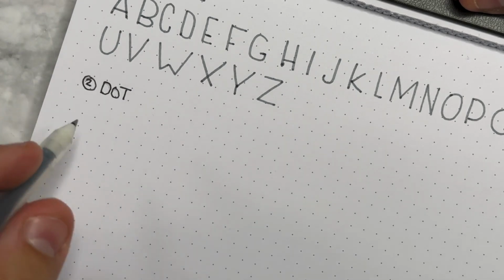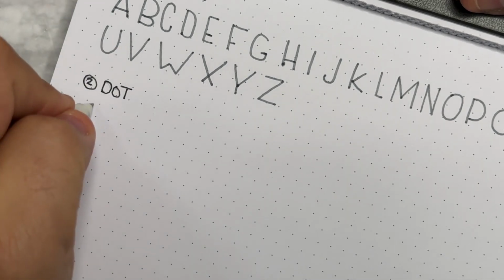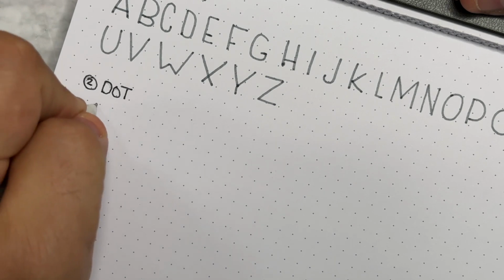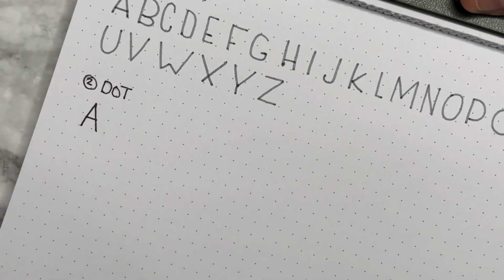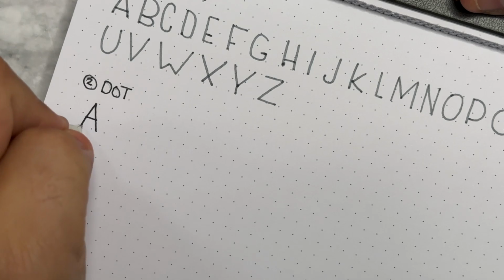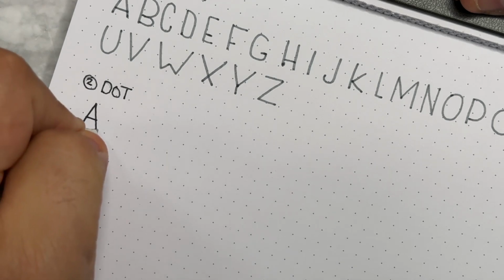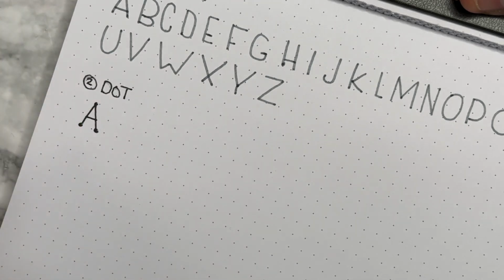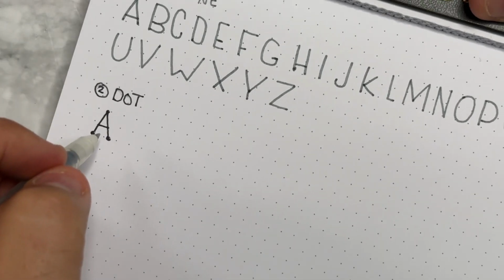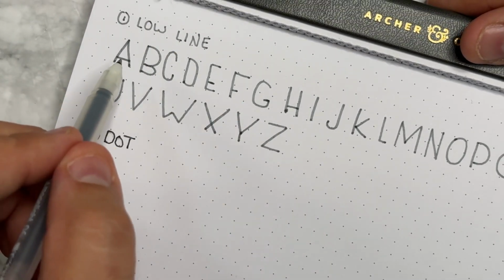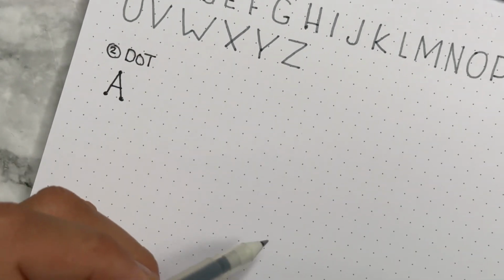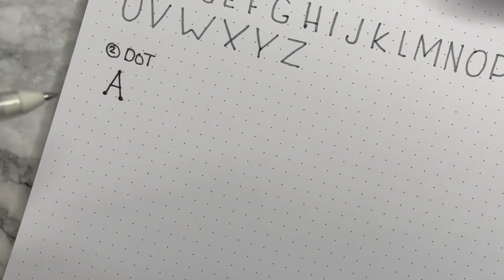So let's go ahead and do font number 2, and I call this one Dot. All right, for Dot, it's pretty straightforward. We're going to write all of our letters how we normally would. So let's go ahead and draw out our A. And then what we're going to do is we're going to add dots to anywhere that there's a point on our letters. What's cool about this font is you can add it to any other one. So if you wanted to add dots to Lowline, you absolutely could. But this one, we're just going to draw kind of the normal way we would do all of our letters.